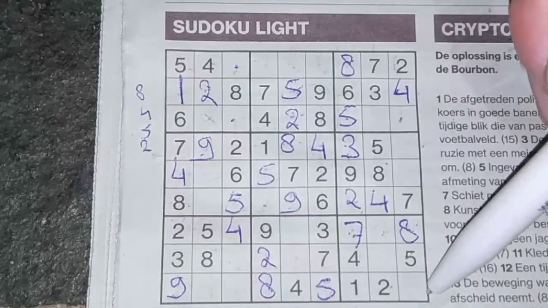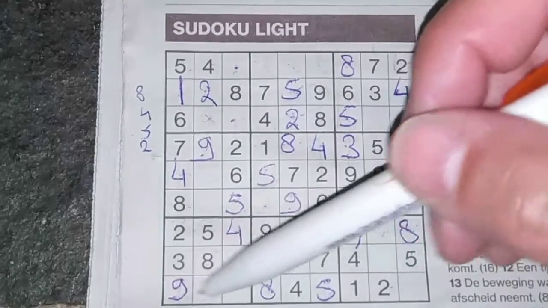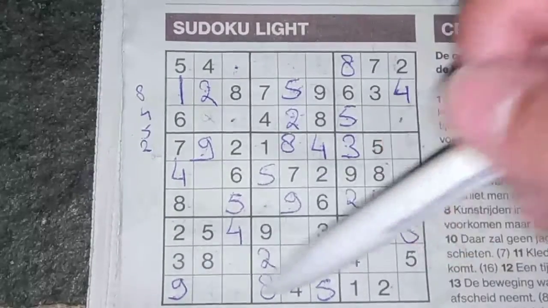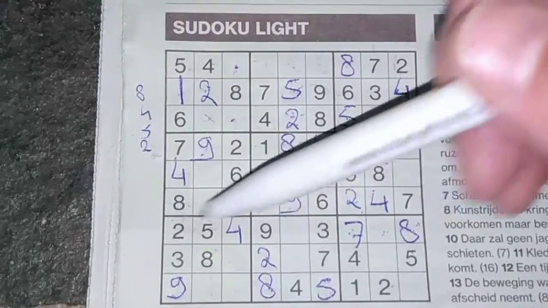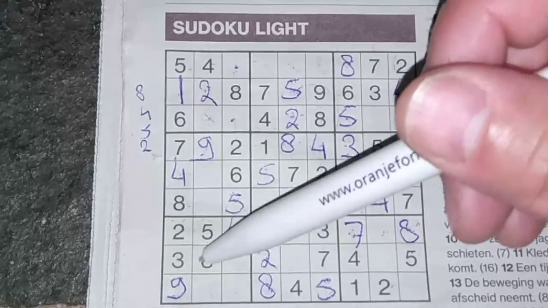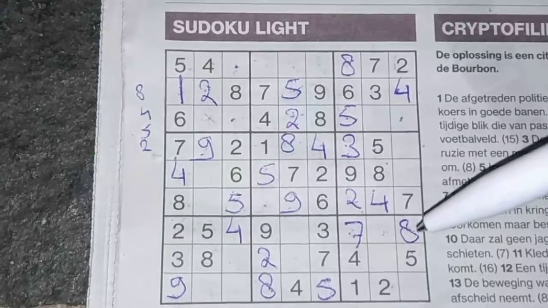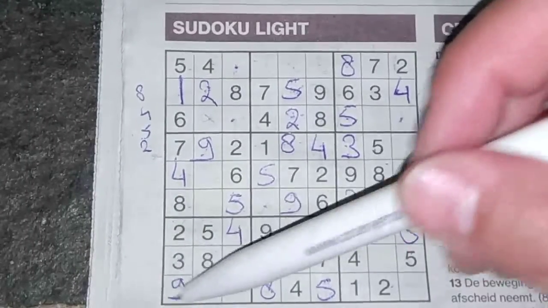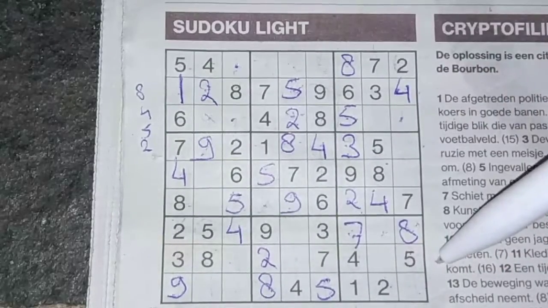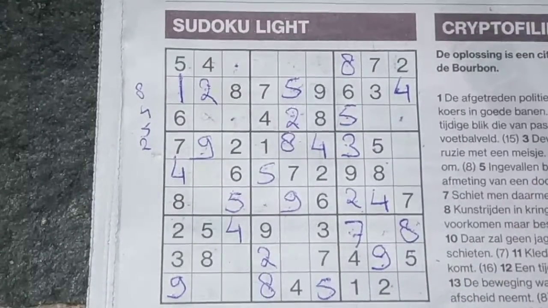9 in the last column, 9 in that column. So in the column, 9 in this row, 9 in the last row. I messed up. 9 in the last row, 9 in that row. So in the row between, yes, the only place for the 9 should be there.